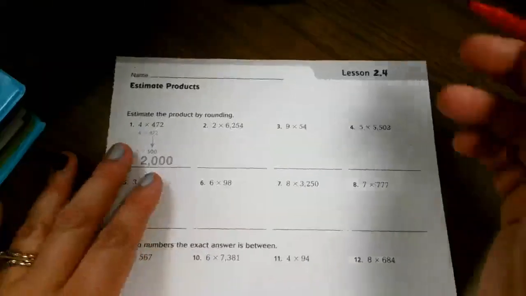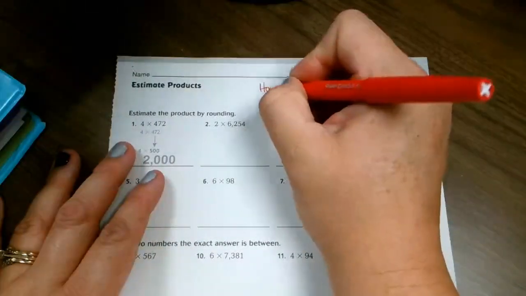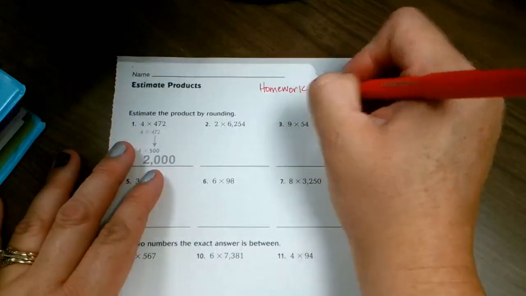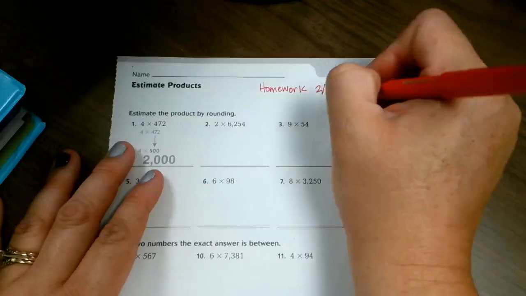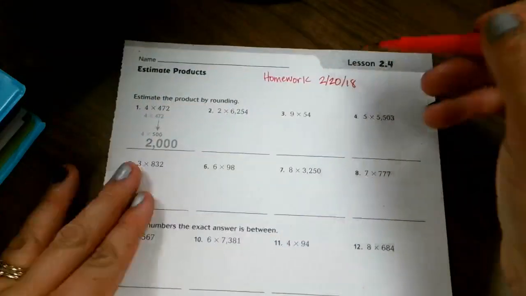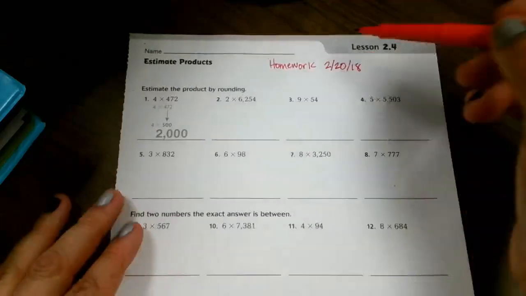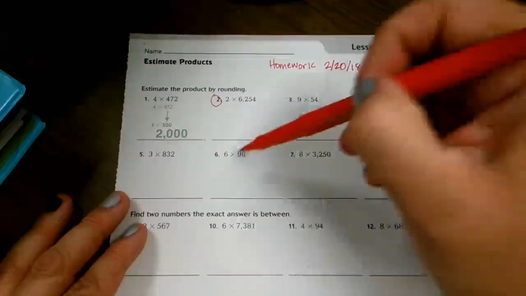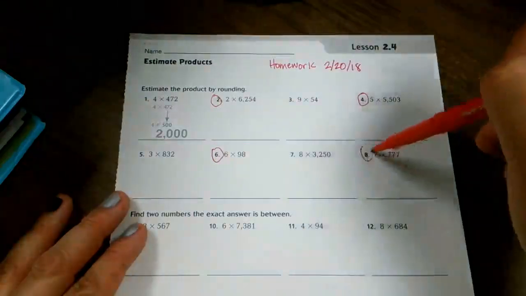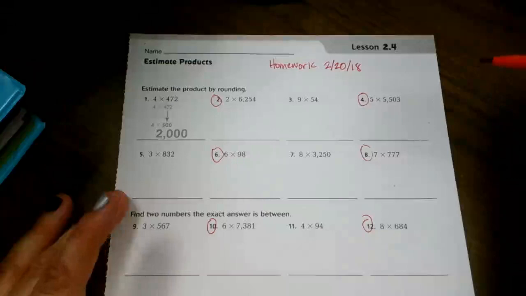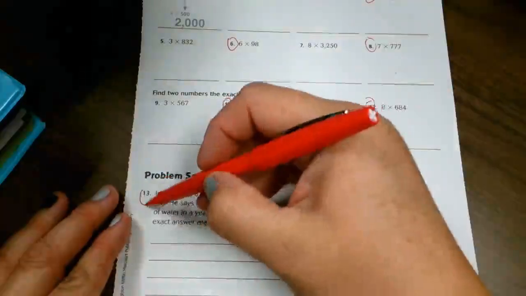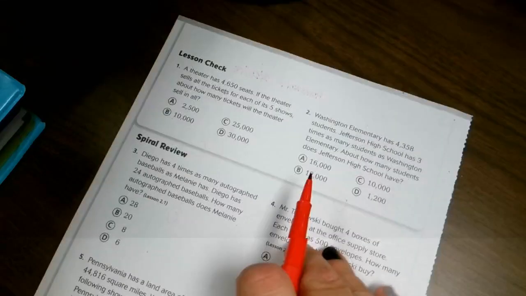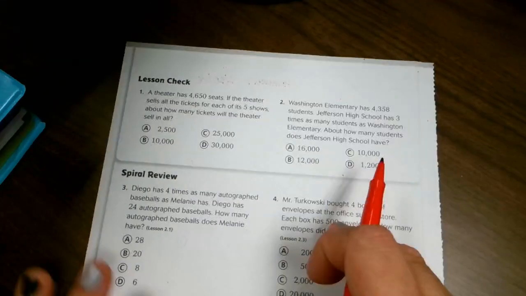Okay, so boys and girls, this is tonight's homework. Homework for Tuesday, February 20th, 2018. I only want you to, please pay attention to this, I only want you to do numbers 2, 4, you should be circling yours at the same time, 6, 8, 10, and 12. Okay? Then I want you to come down here to the bottom, and I want you to do numbers 13 and 14.